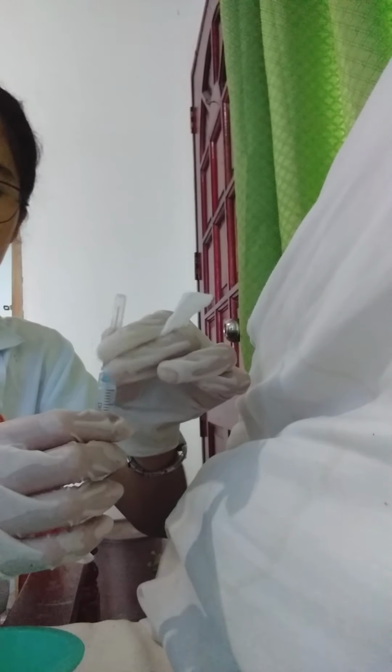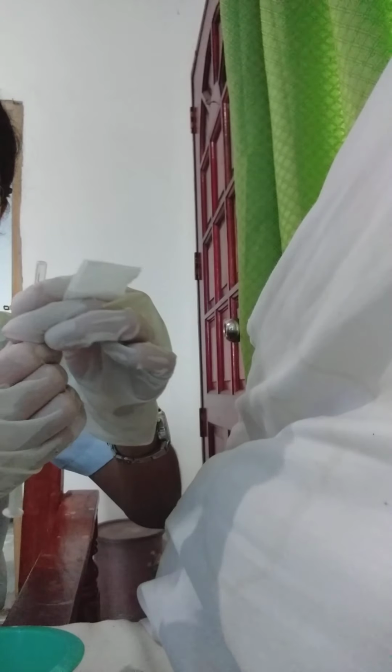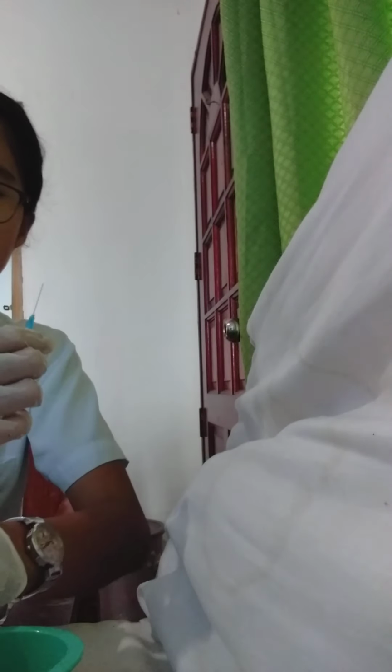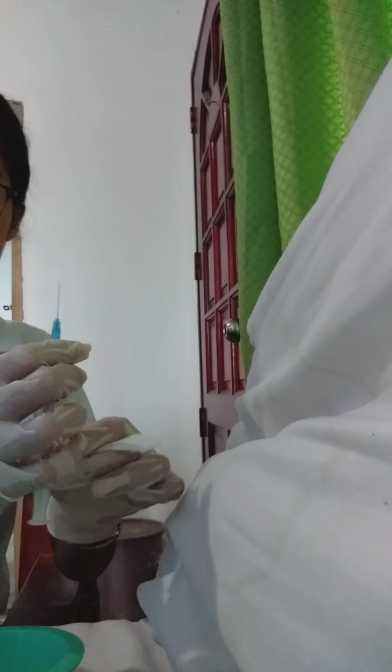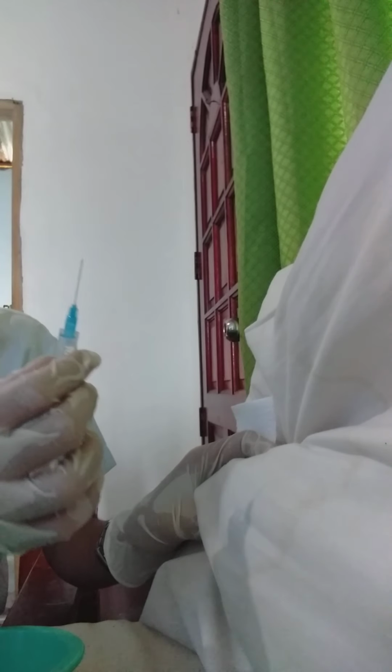Then we have to remove the cap. Then we have to inject the medication at a 45-degree angle. Grasp the syringe with your dominant hand, with the bevel facing upward.